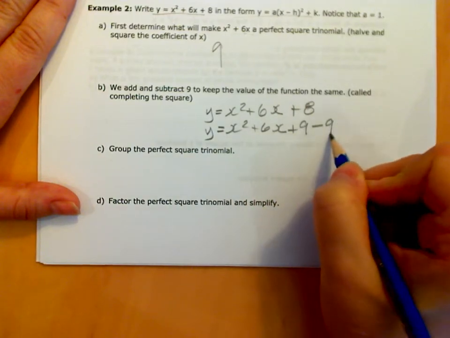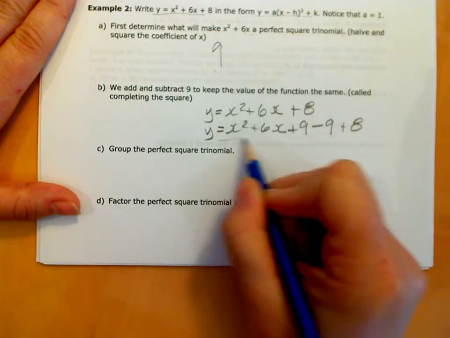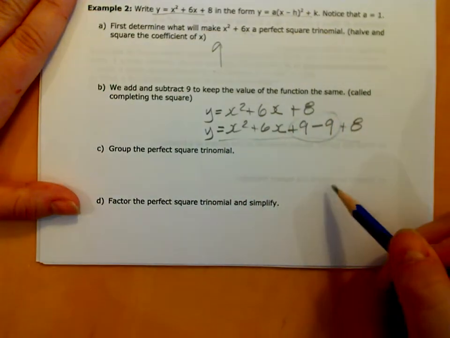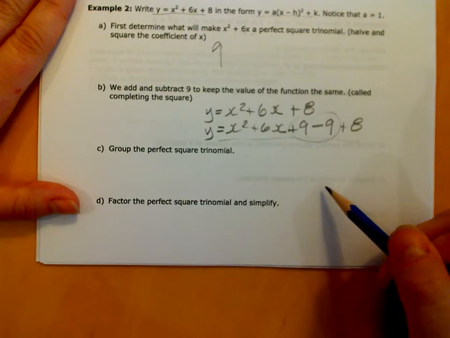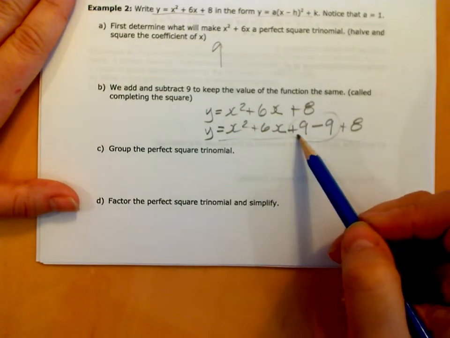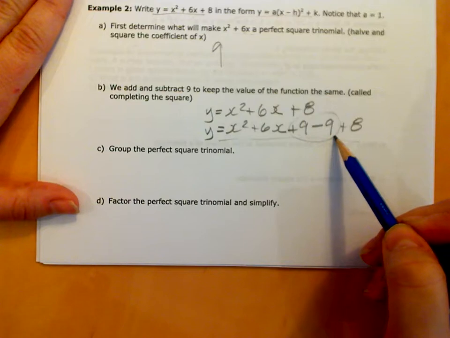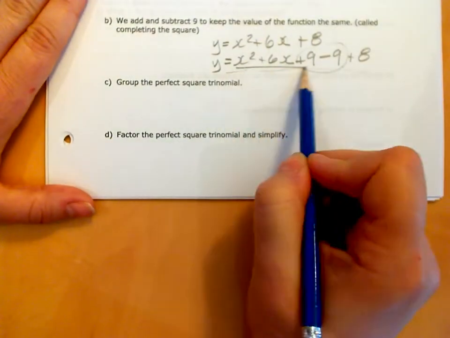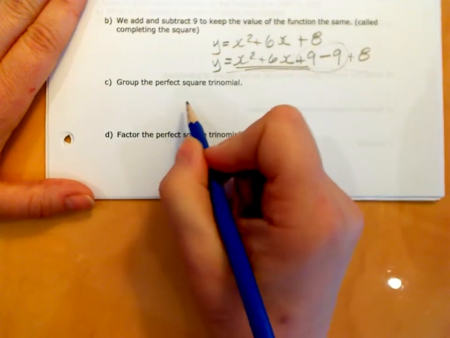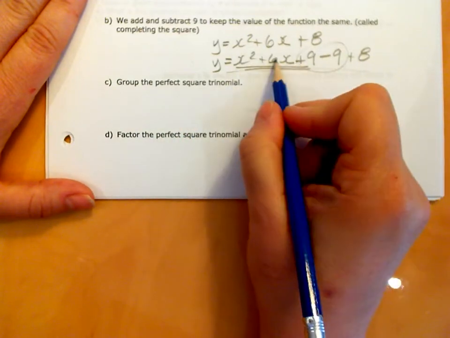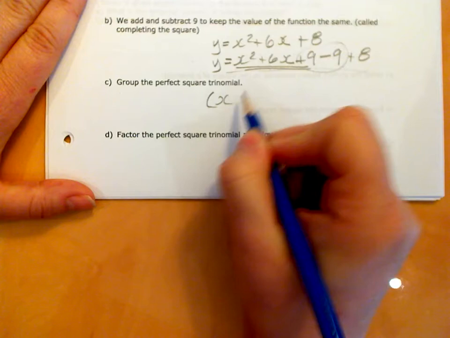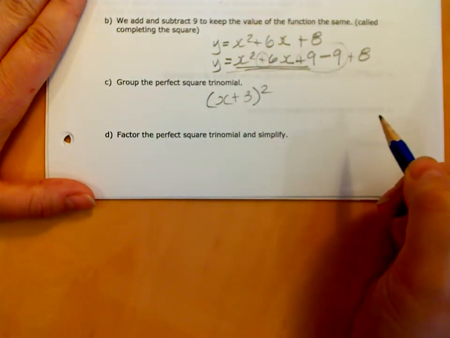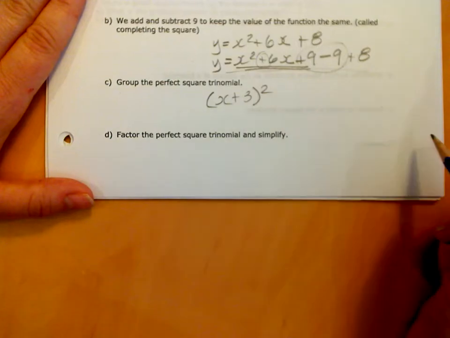You have to also subtract 9, because then what you have here is exactly the same as this, because you've basically added nothing. 9 minus 9 is 0. So whenever you add something, you have to subtract it as well. You'll see when I do the full example a little bit better. Then these three are the perfect square trinomial, so we know that half of this is 3, so it's going to be x, whatever that sign is, 3. And then you continue on.